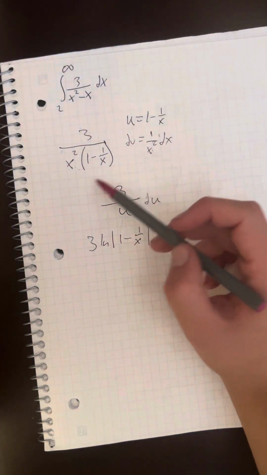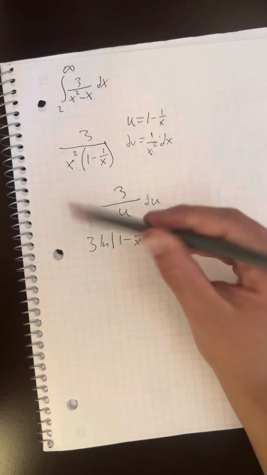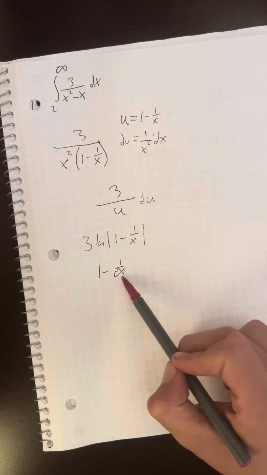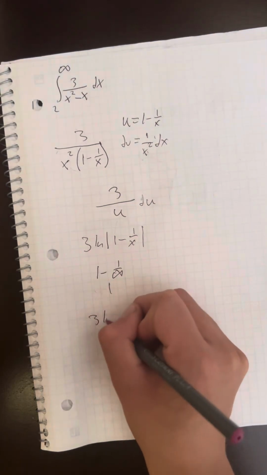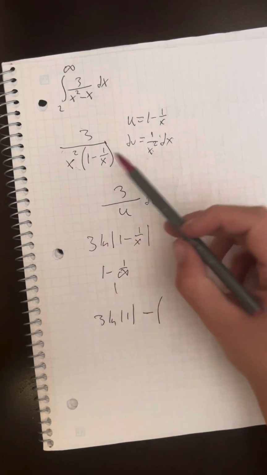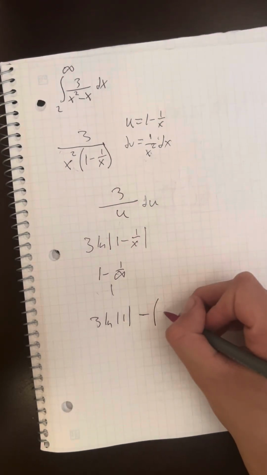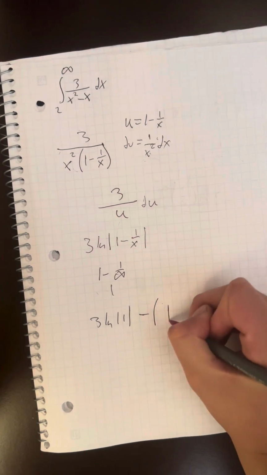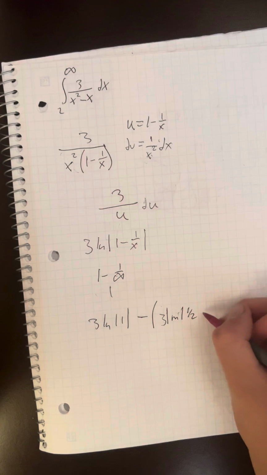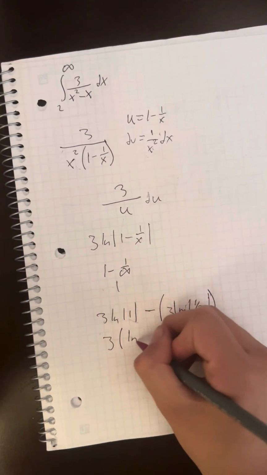There you go. Now we can plug in the values to infinity. Let's try that. So 1 minus 1 over infinity, anything over infinity gives you 0. 3 ln of 1 minus, now we plug in 2. 1 minus 1 over 2 gives you 1/2. Factor out the 3 times ln of 1.